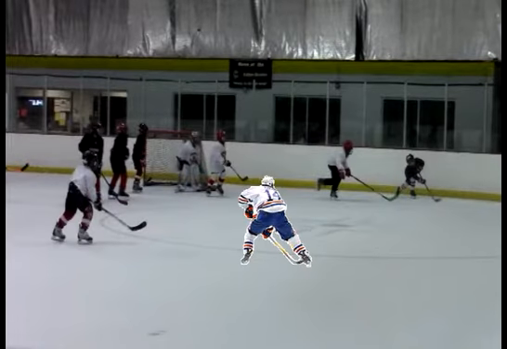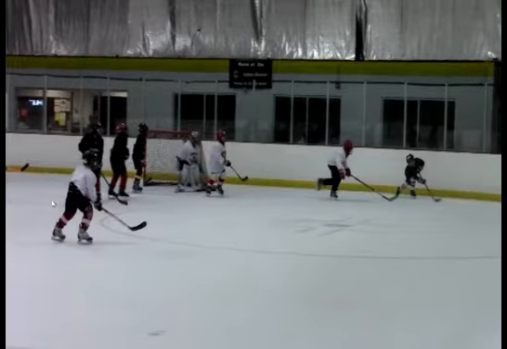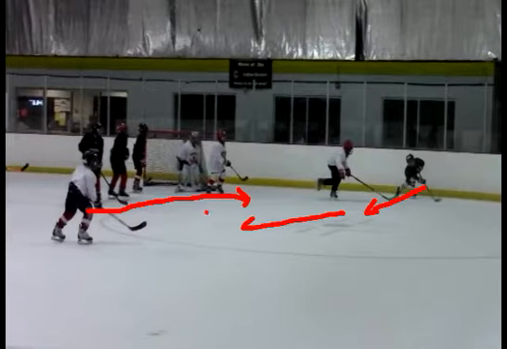And if he's reading that play, you can see that this player right here is trying to make a pass on the backhand. And then if this player is a little bit more observant, then he can kind of fill into this area right here and try to pick off that pass. And then we've got the play going in the other direction.